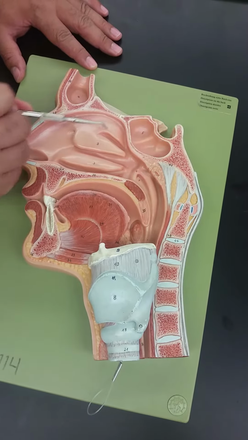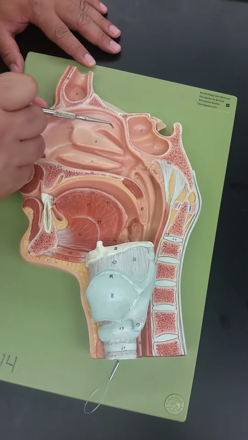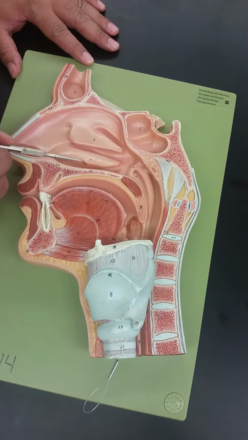And then you have 3 elevations and 3 depressions. If you look at it, this is the superior, this is the middle, and this is the inferior concha. Concha means shell-like or an elevation. Superior concha, middle concha, inferior concha. And this is a depression in between that's called the meatus. Superior meatus, middle meatus, inferior meatus.